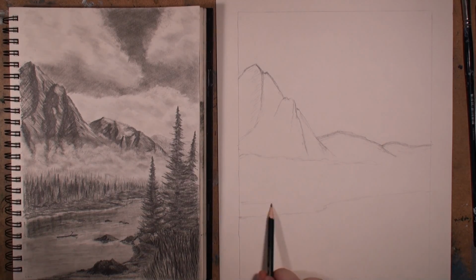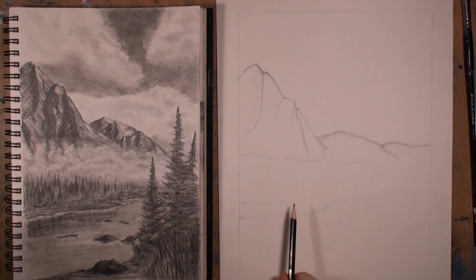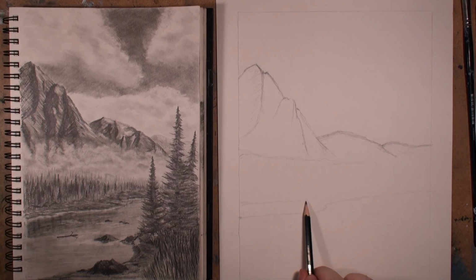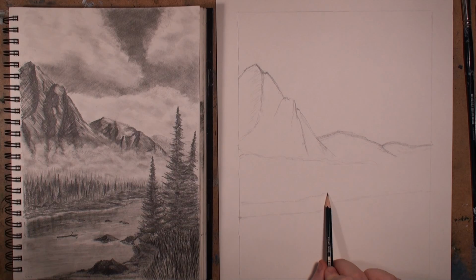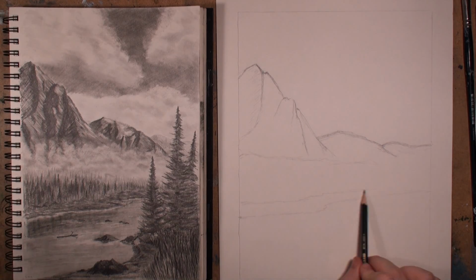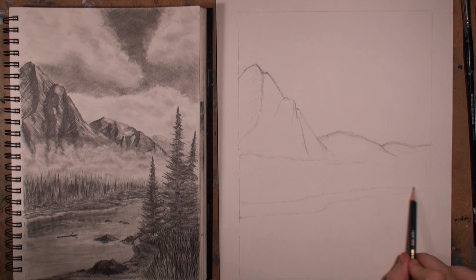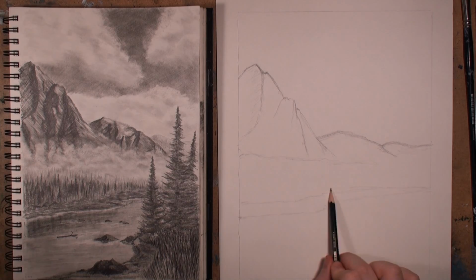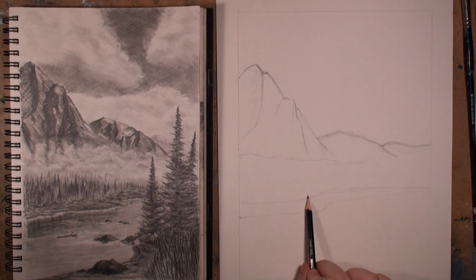Alright, so I'm going to add in where the land meets the trees. It's happening roughly right about here. Something like that, and then it kind of meets with this line. See, over here, it's kind of hard to tell what happens because you can't really tell what's going on. So, something like that.